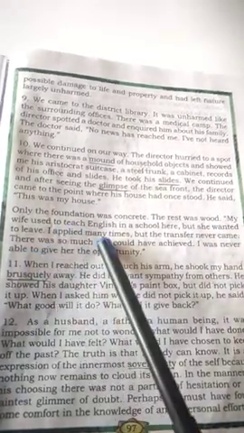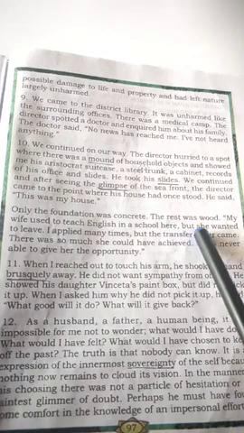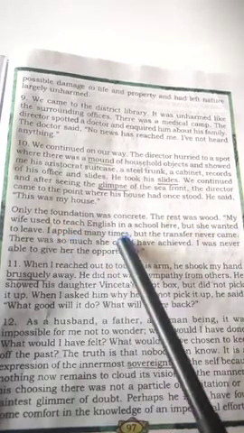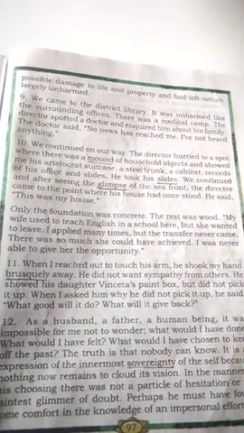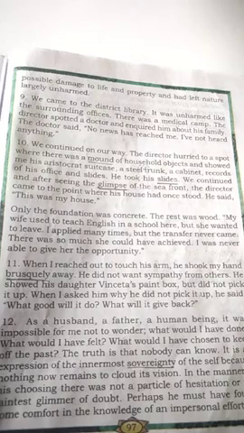"My wife used to teach English in a school here, but she wanted to leave. I applied many times, but the transfer never came." So, recollecting the memories of his wife, he said that his wife used to teach English in a nearby school, and she wanted to leave that school, but she couldn't get a transfer. So she wanted to go to her husband's place, but she couldn't get a transfer.